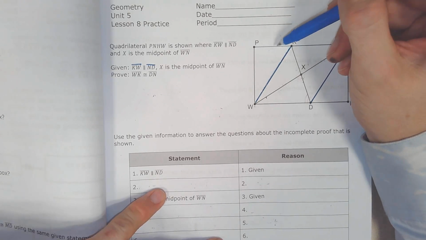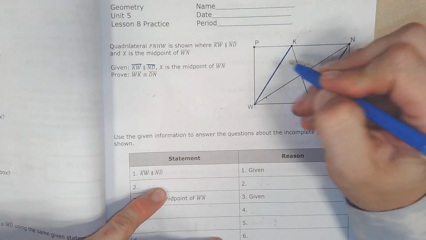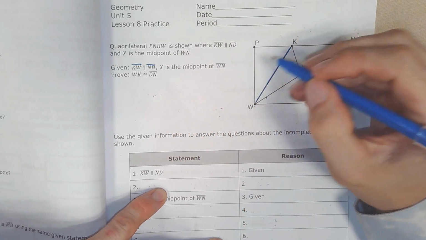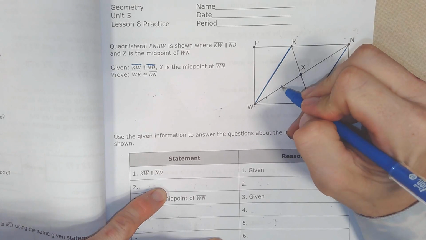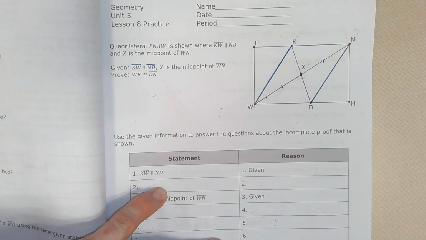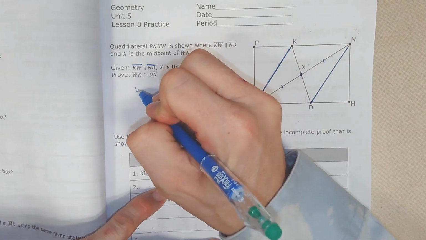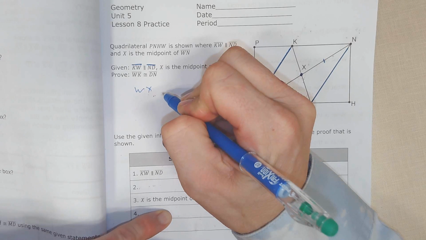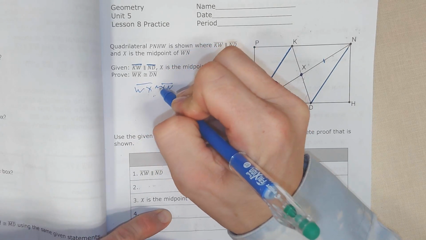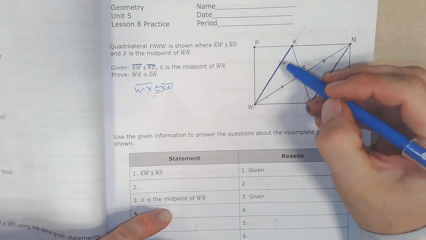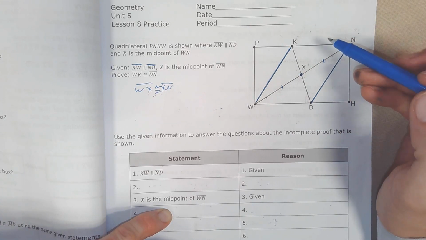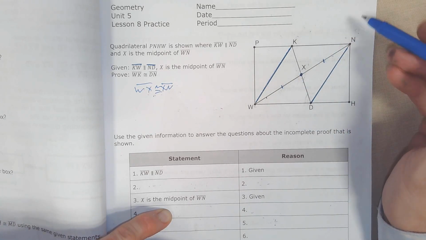Because I have these two, and my other given is that X is the midpoint of WN, so I know that WX and XN are congruent. Okay, and I'm trying to prove that these two lines here are congruent. And I have KW and ND are parallel.